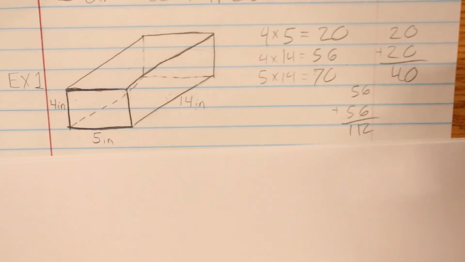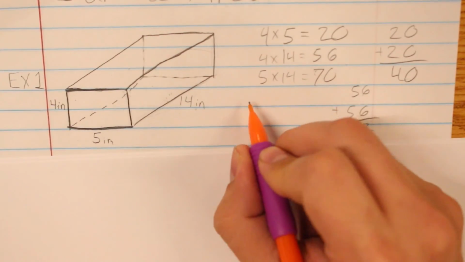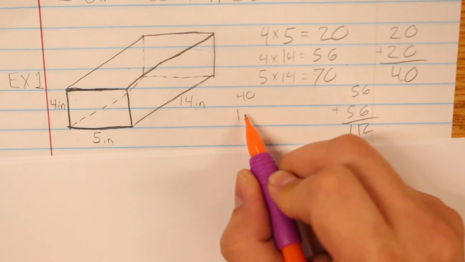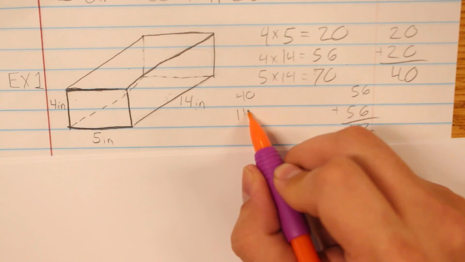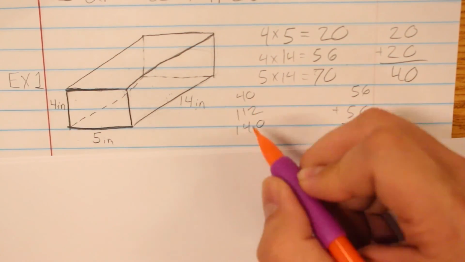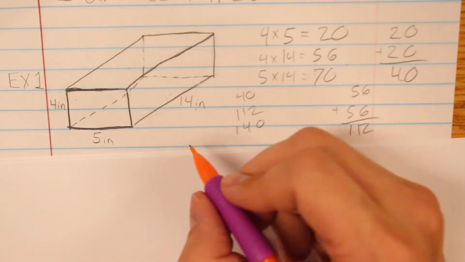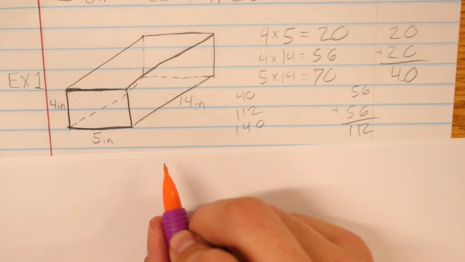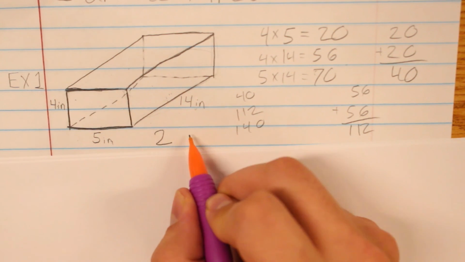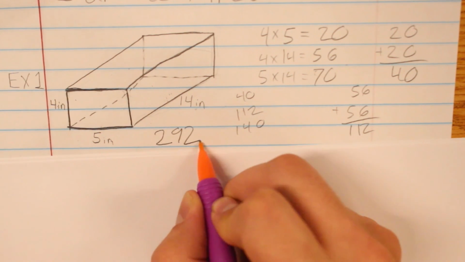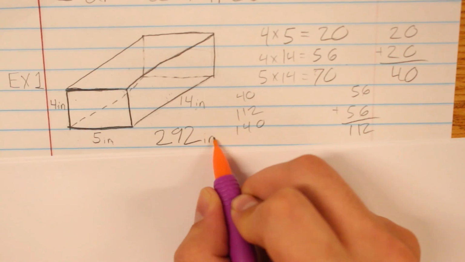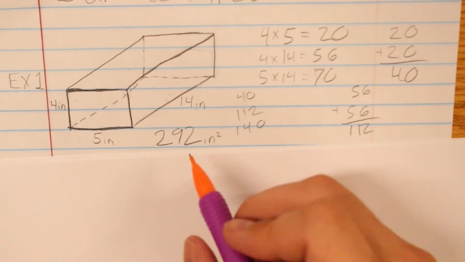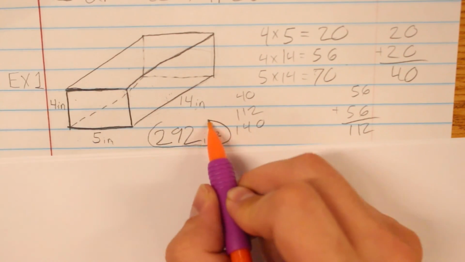Okay, so I'm going to just do it right over here. So you're going to have 40, 112, and 140. You add all this together, and you're going to end up with 292. We would put inches squared because we are finding the area. So we're still finding area. So this would still be inches squared, and that would be our final answer.